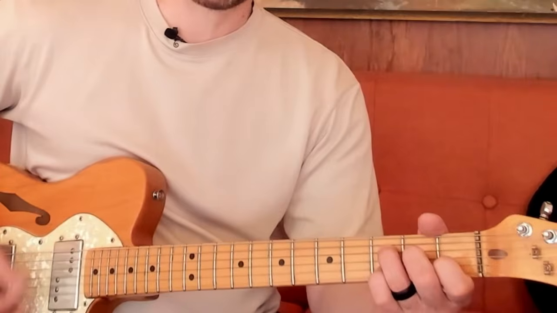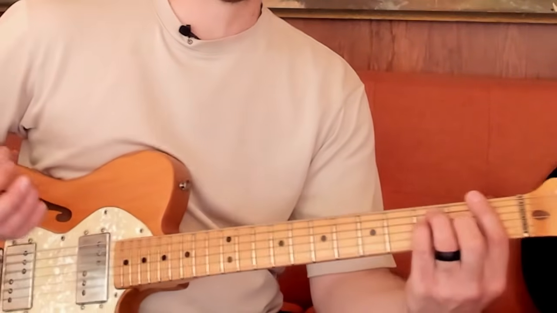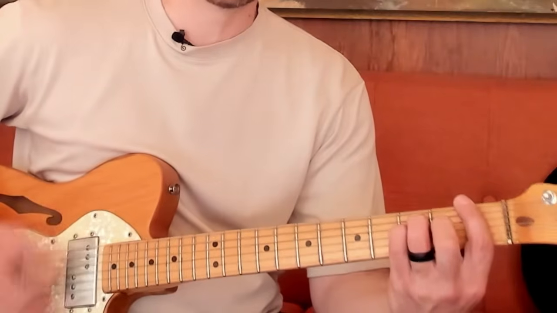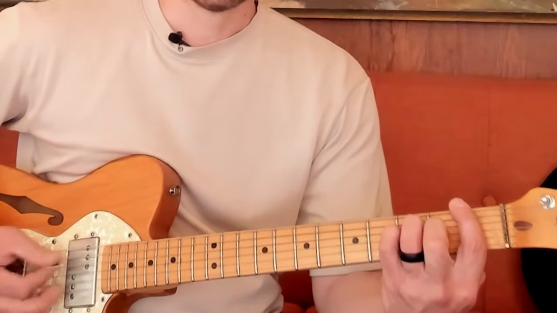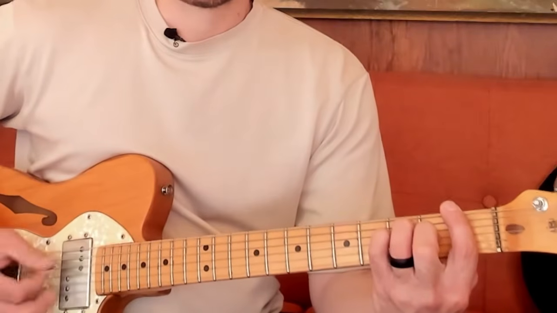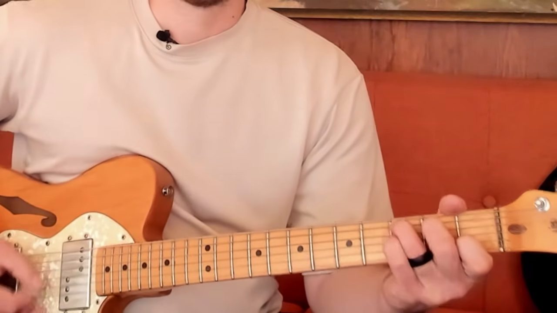So that chord will get you by. You could play a big old F chord. I personally, at this tempo, maybe would just go downstrokes. 1, 2, and 3, and 4, and 1, and 2, and 3, and 4, to the 1 chord.